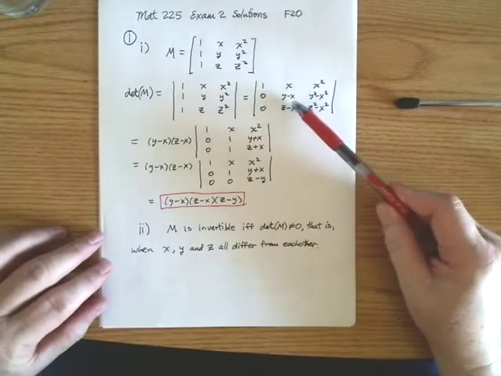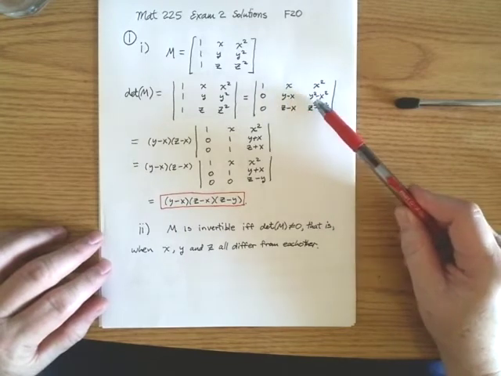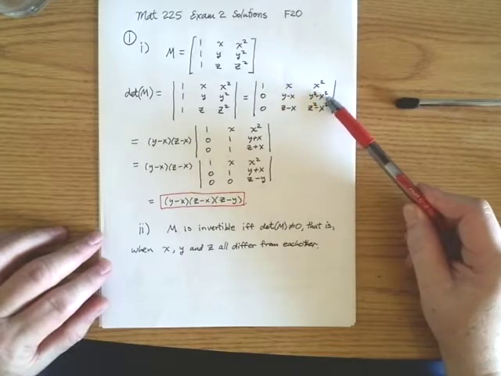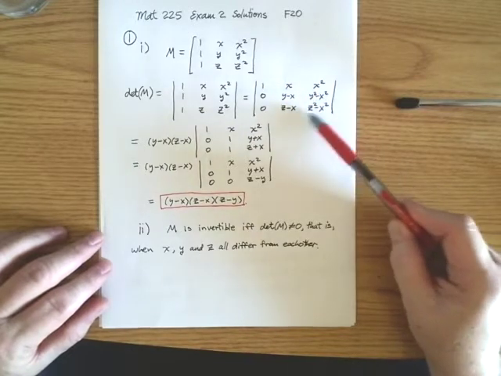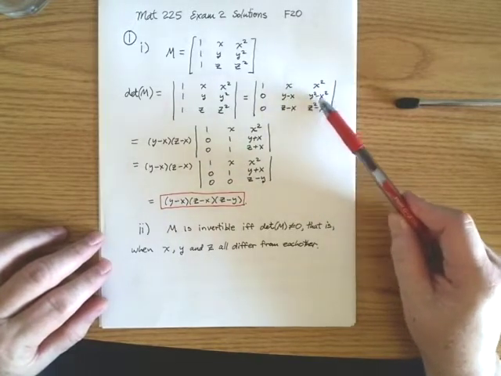Now you notice in the second row, that's y minus x. Y squared minus x squared actually factors as y minus x times y plus x, and a similar statement can be made for the third row. So in the second row, I'm going to factor out y minus x.